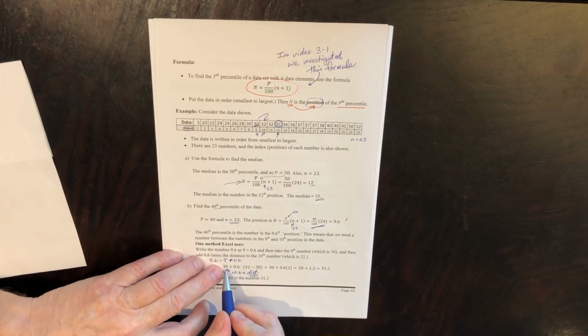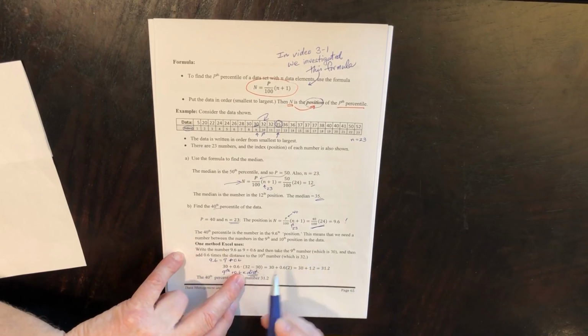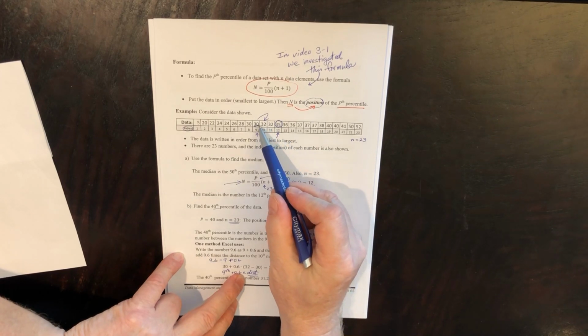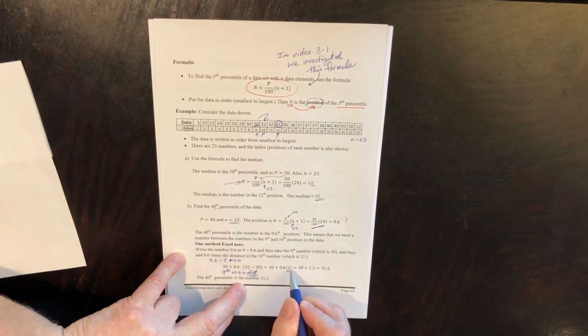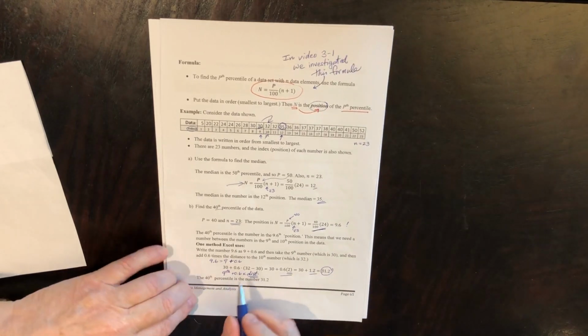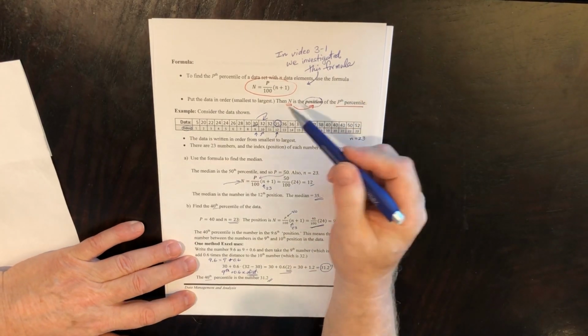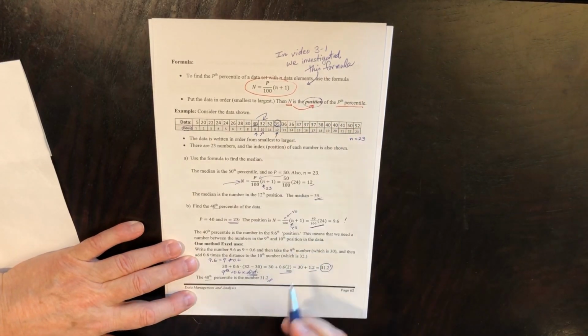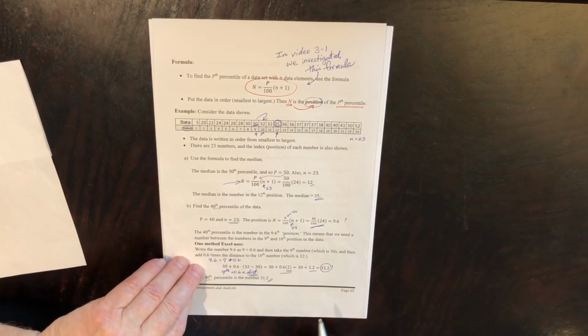The 9th number is 30. 0.6 times the distance to the next number. What is the difference between 32 and 30? 32 minus 30, the distance to the next number is 2. So 30 plus 0.6 times 2, 30 plus 1.2, 31.2. The 40th percentile is 31.2. That's a number between 30 and 32. The 9.6 position, you might say.